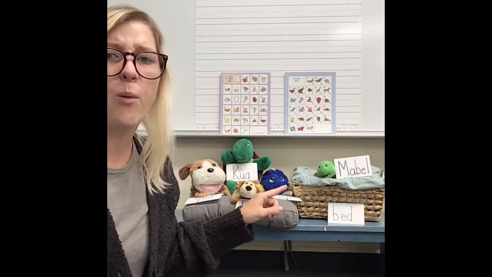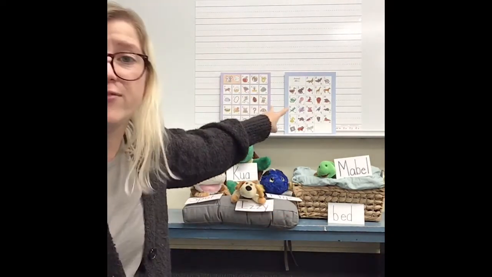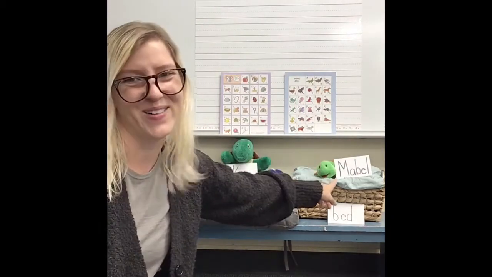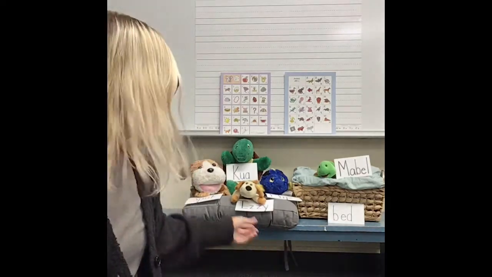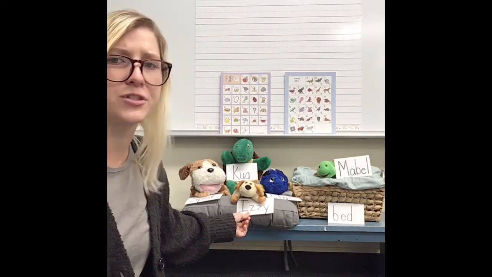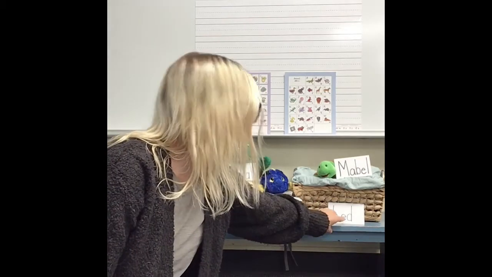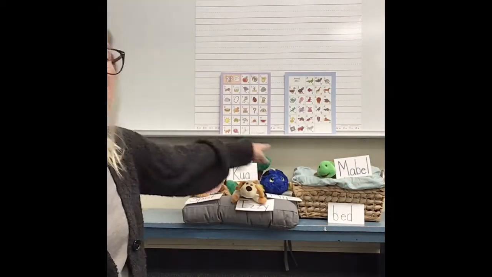First, let's talk about what we see. I see the 2 alphabet charts that we will be using. I see new stuffed friends and an old stuffed friend, and I see labels. What do you think these labels are for? Names. These labels are the names of our new friends. We have Mabel's label for her bed that we made together. Mabel's name is on a label, and we have new friends' names that we need to learn.